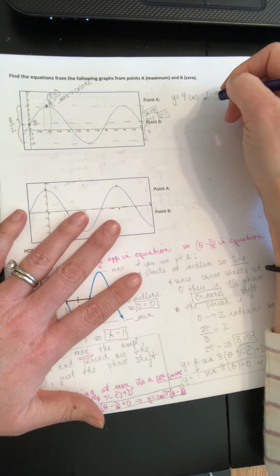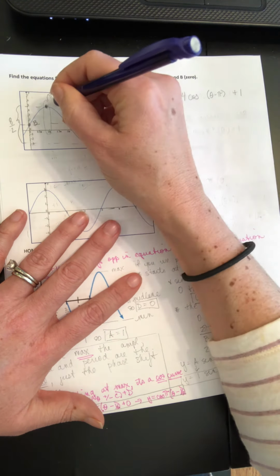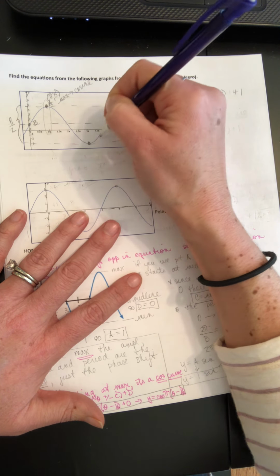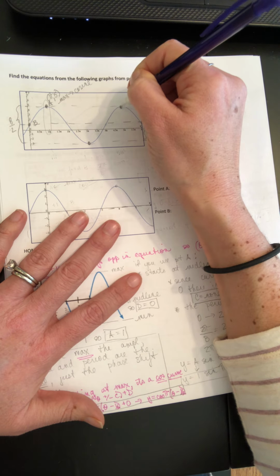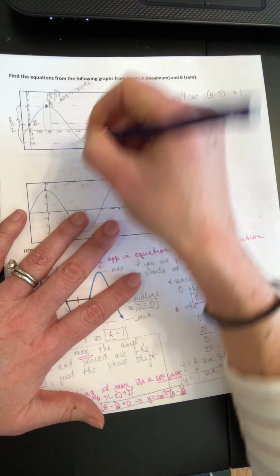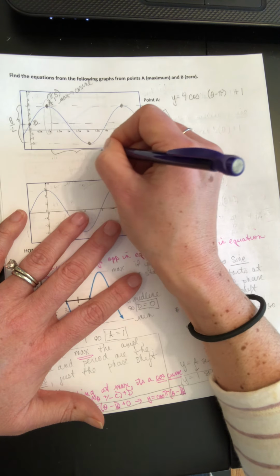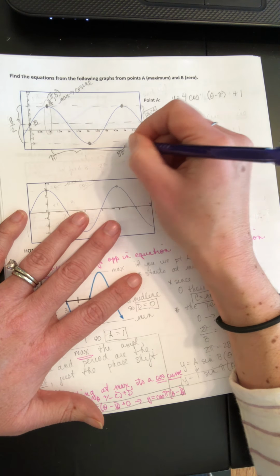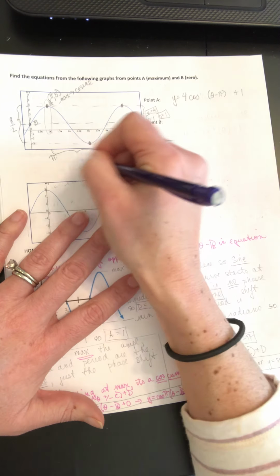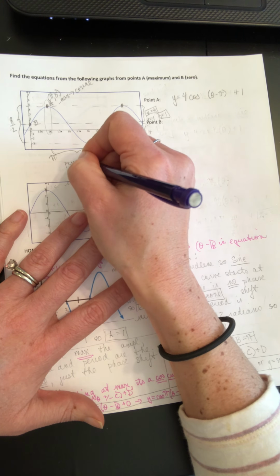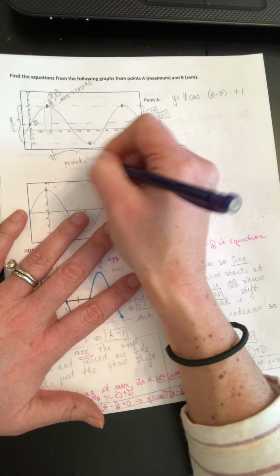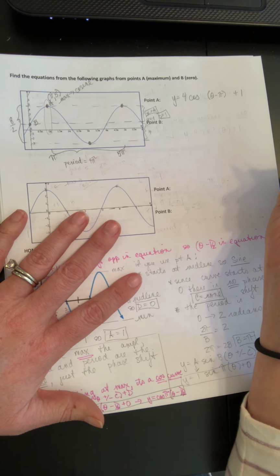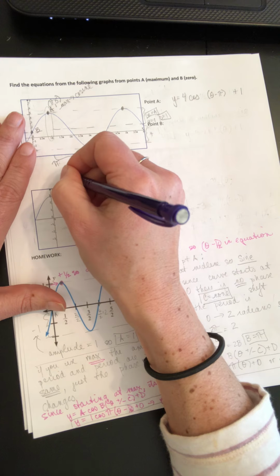So this is minus pi, and then the last thing we have to do is find our b value. If I look here, I start at A, I then come down, hit my minimum, and then come back up and hit a maximum. So my period here is from pi to 5 pi. So if I find the difference of those two, 5 pi minus 1 pi is 4 pi. Then we need to find b.